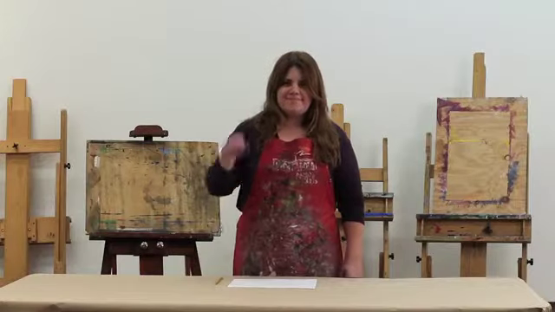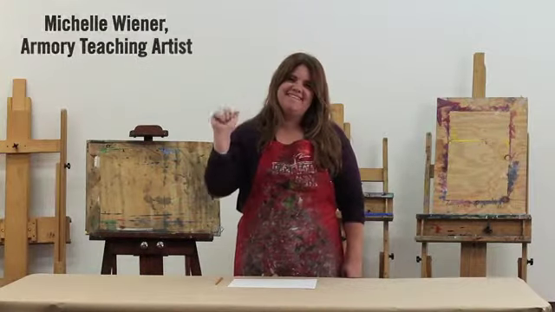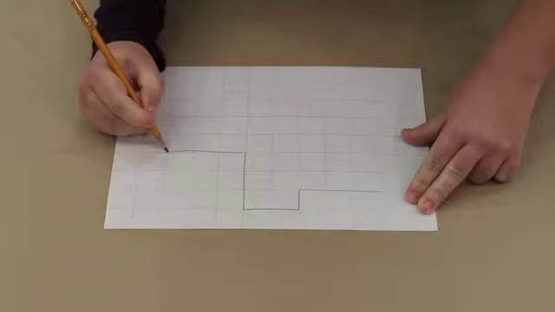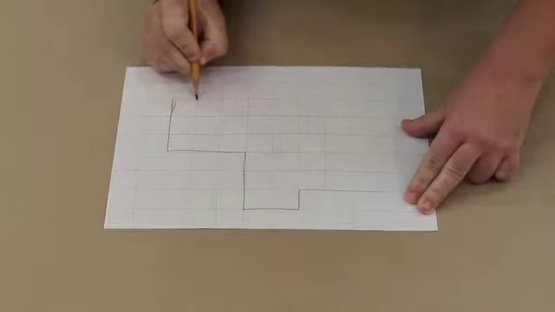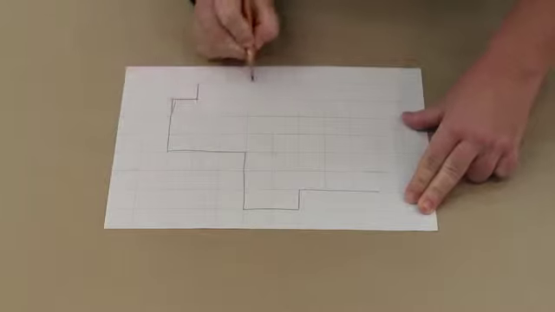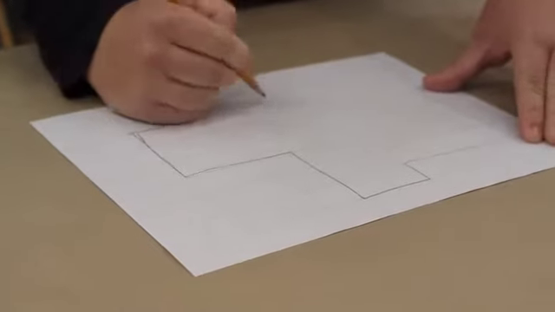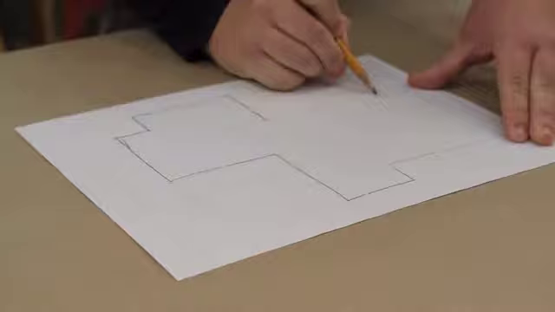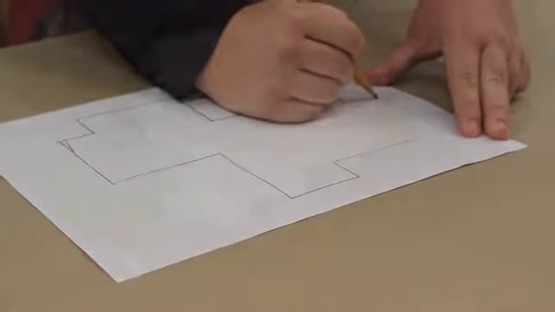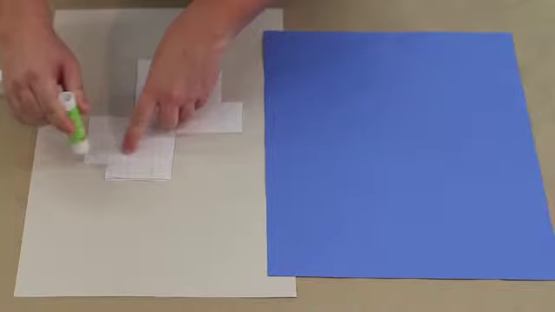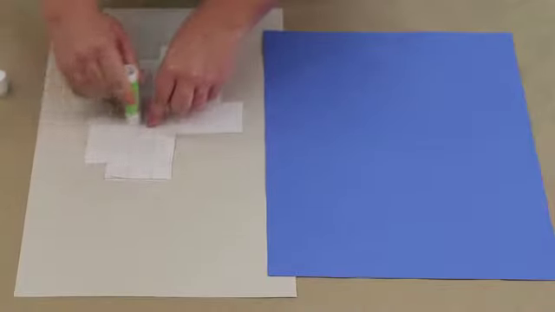If you want, you can ask them to create a shape that includes only whole squares, so they will only have to calculate whole units. Or, to make the total area more challenging to calculate, you can allow students to create diagonal lines through squares so they will have to calculate half units. When completed, cut out the dream house shape from the graph paper and glue it onto the construction paper.